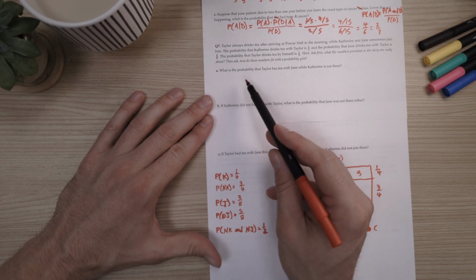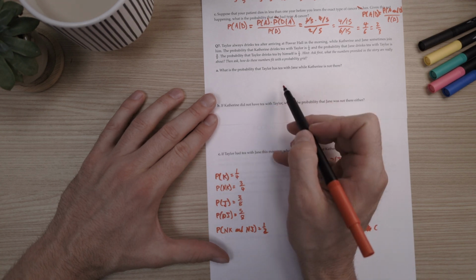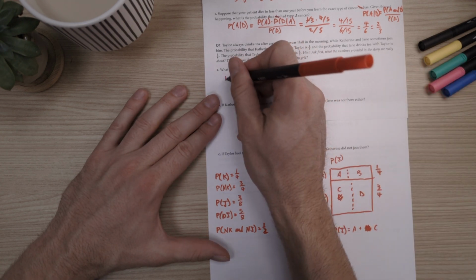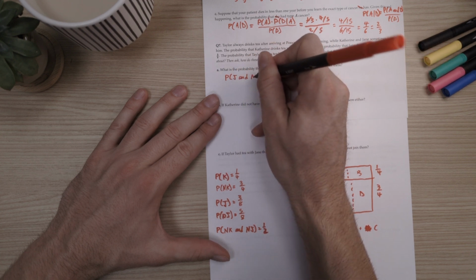Let's first set up the first question. What's the probability that Taylor has tea with Jane while Catherine's not there? So this is the probability of Jane and not Catherine.